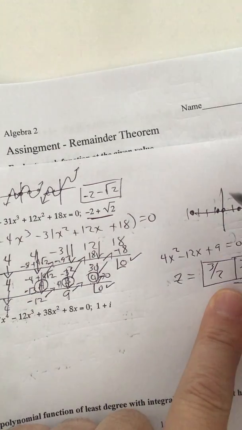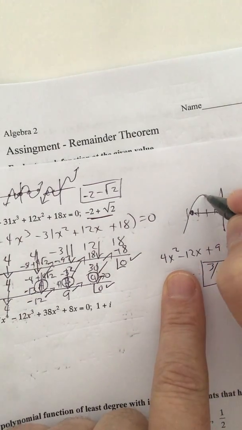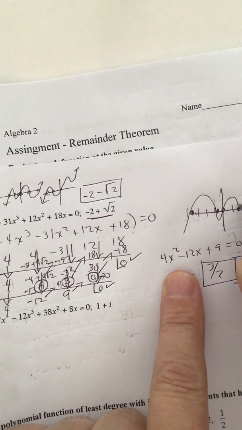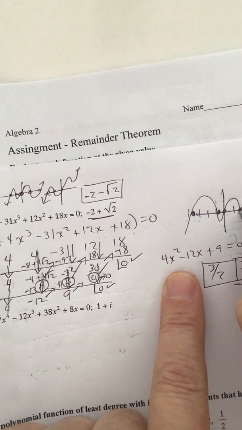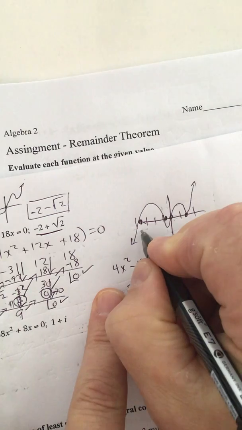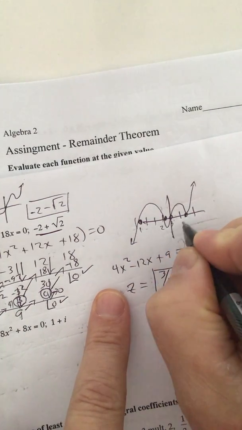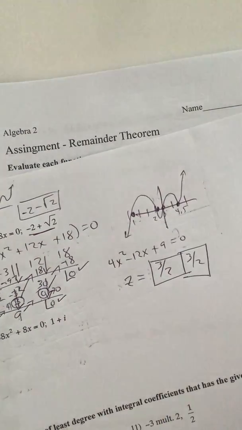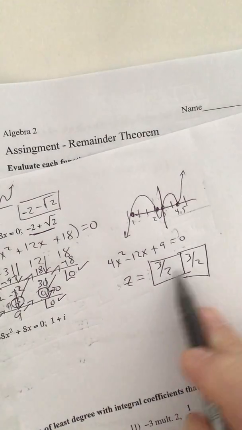Now, since there's 2 of them there, what will happen is it'll go through this one, it'll go through this one, it'll go through this one. That's like a vertex. It'll bounce right off of it. So it looks like there's 4, but there was really 5. There was 1 there, 2 there, 3 there, 4 and 5 are there. That's what it means when this happens.